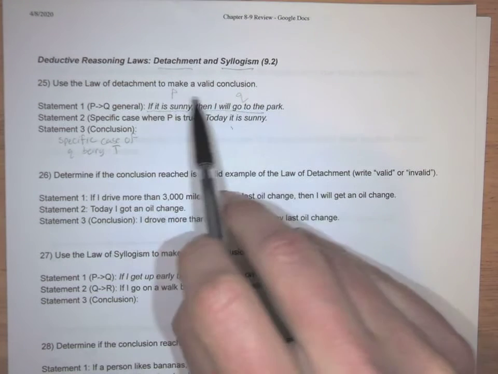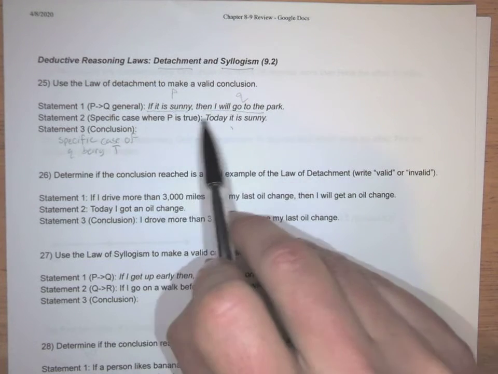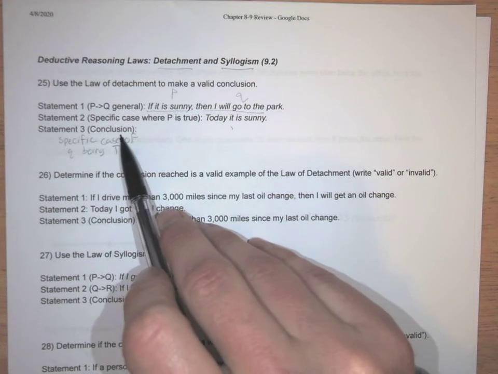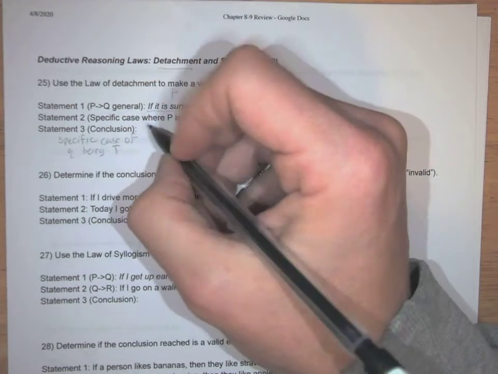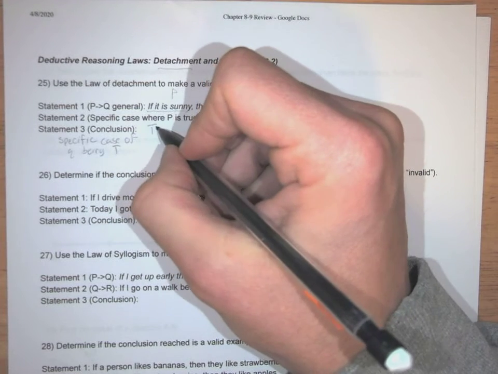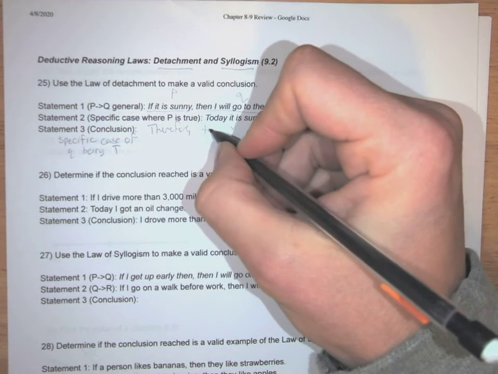Okay, so it goes P to Q, general. Statement 2 is P is true, specific, and then the conclusion is Q is true, specific. So you would say something like, today it is sunny, therefore, today I will go to the park.